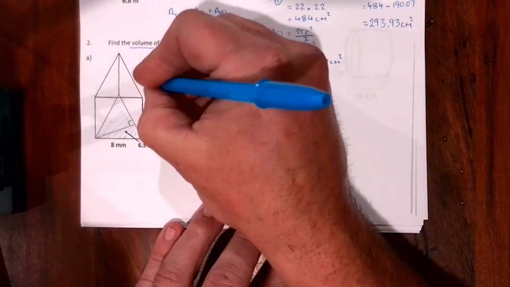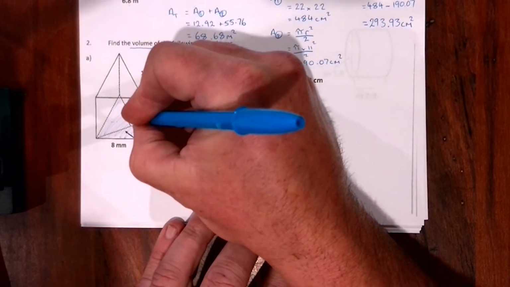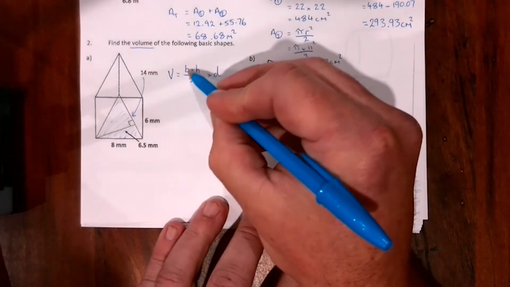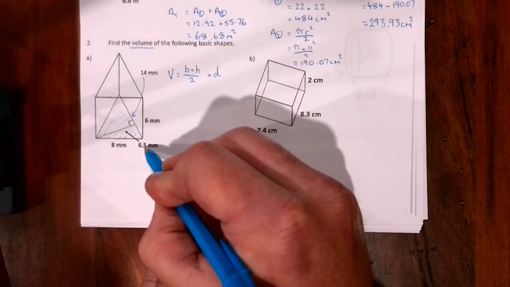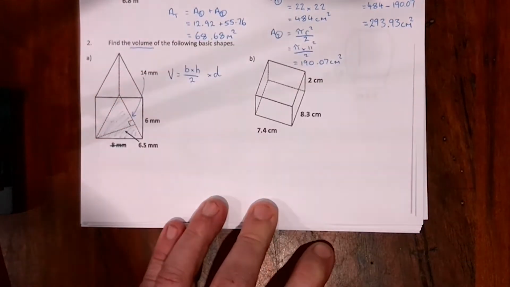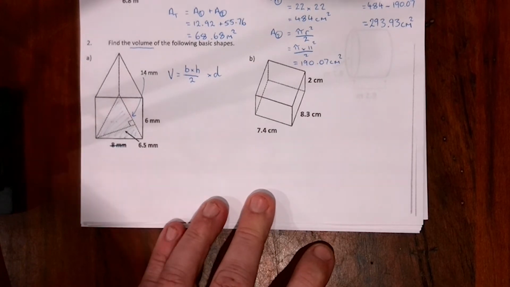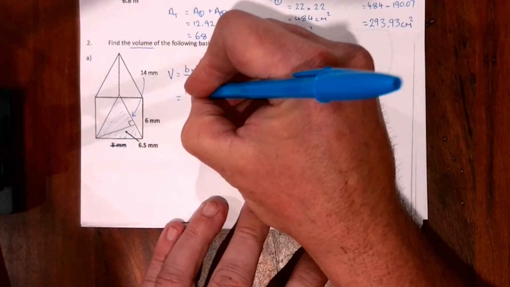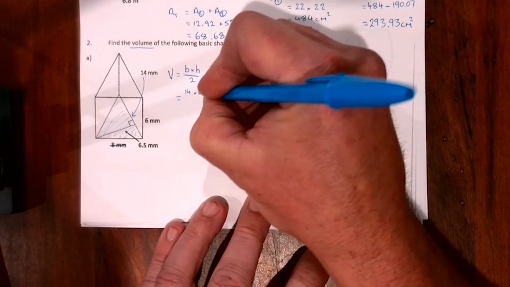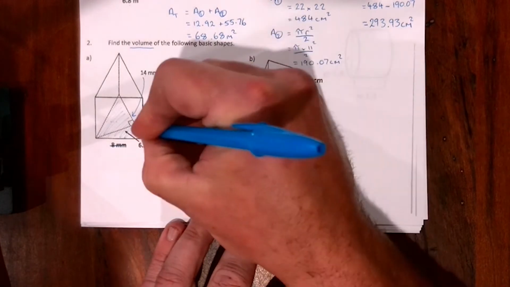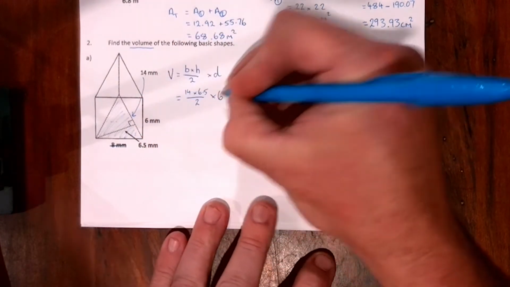So remember that this is actually the base number for the triangle, so that will represent B, and the height will be 6.5. This information is just disinformation. You don't want to use that. So let's go in and solve it. We've got a base of 14 and we've got a height of 6.5 divided by 2 multiplied by the depth of the shape, which is 6.